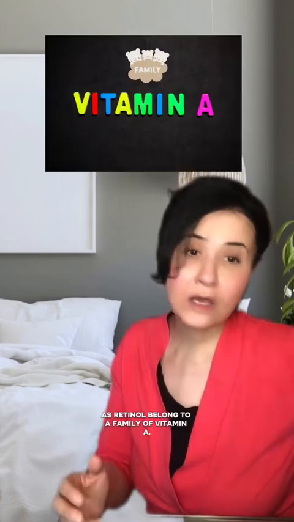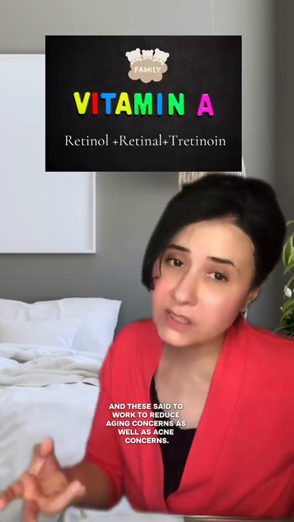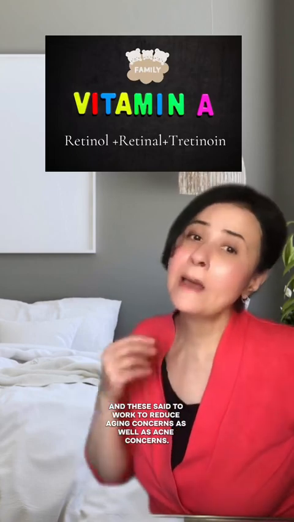Tretinoin and retinol belong to a family of vitamin A, and these set to work to reduce aging concerns as well as acne concerns. But what's the difference between them and what makes them so special?